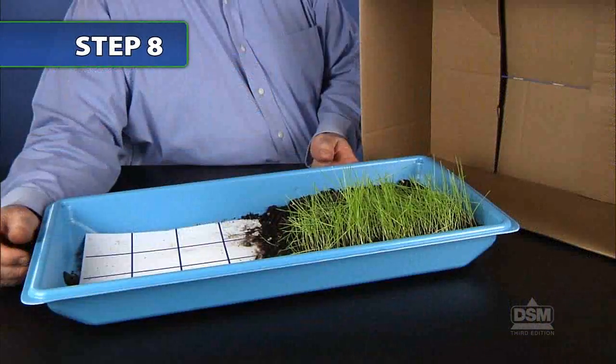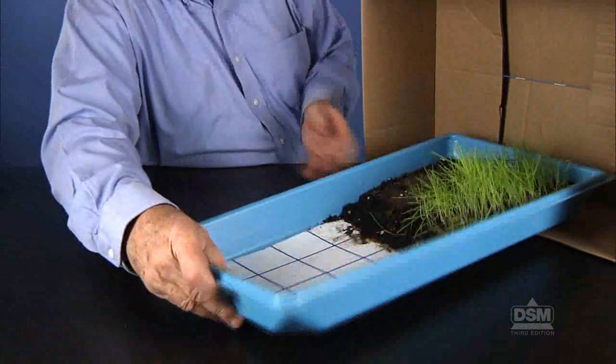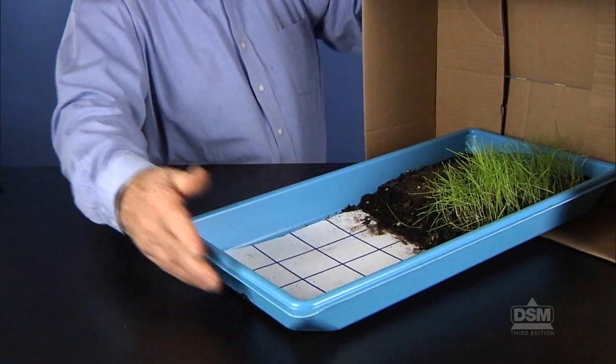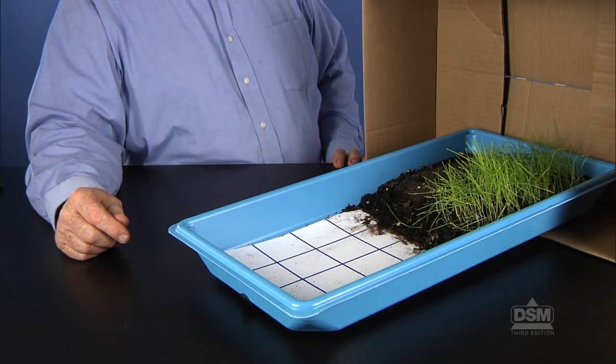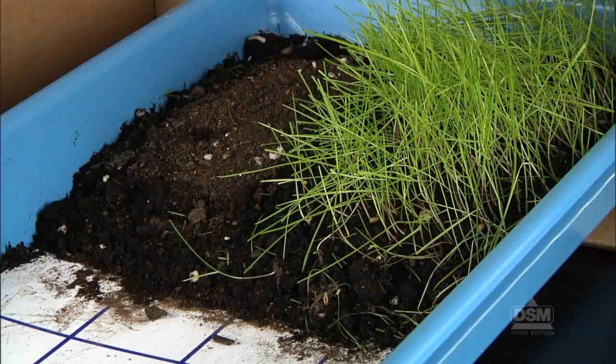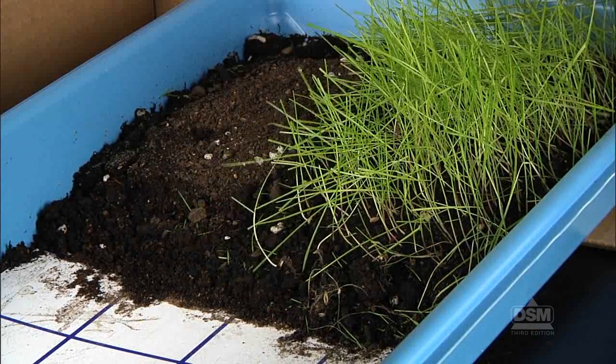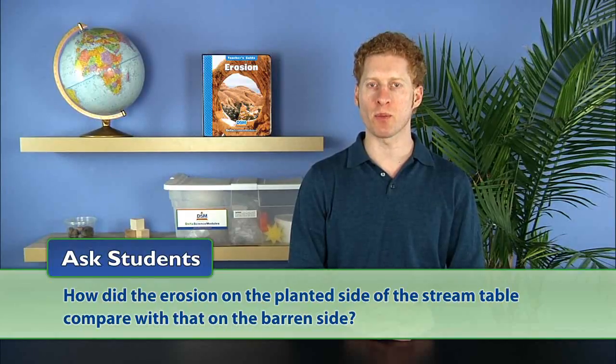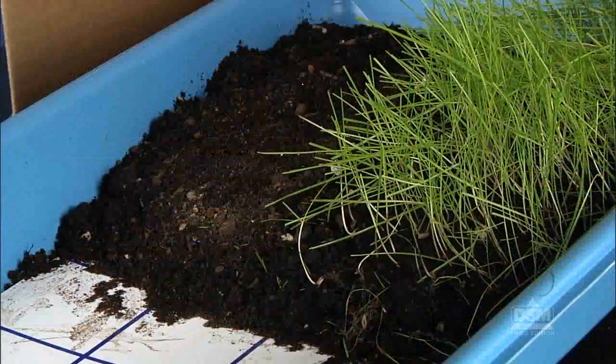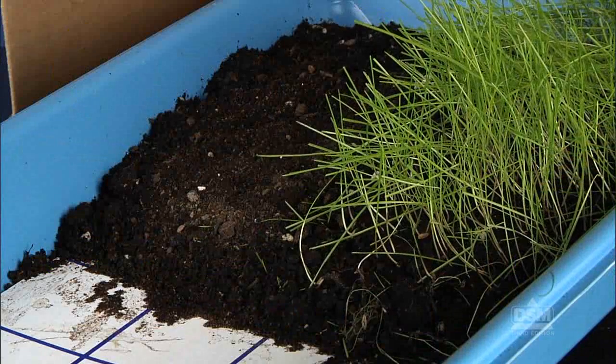Next, retrieve the stream table that was planted with grass in Activity 3 and place it in the cardboard box on a centrally located desk or table. Invite students to take turns coming up to the desk and blowing, first across the planted side and then across the barren side. Ask students, how did the erosion on the planted side of the stream table compare with that on the barren side? Students will have observed that there was more erosion on the barren side than on the planted side.